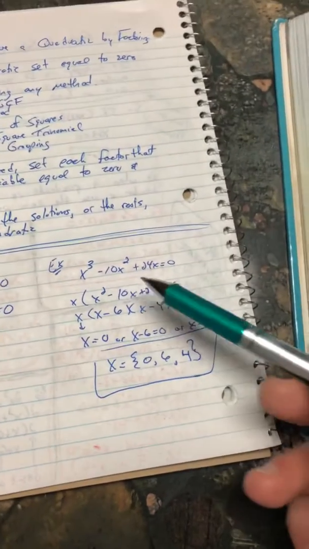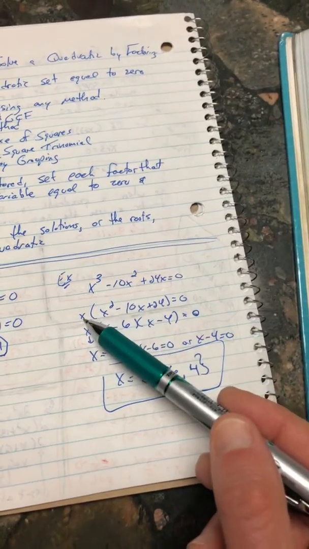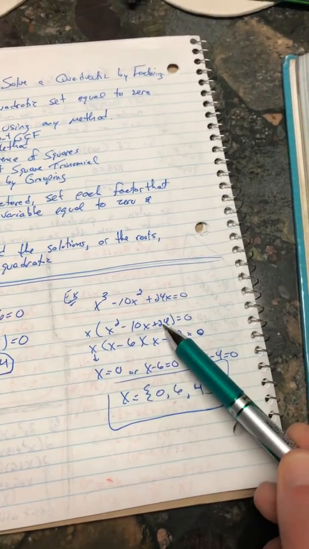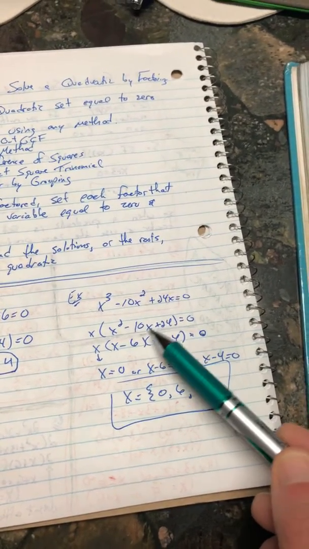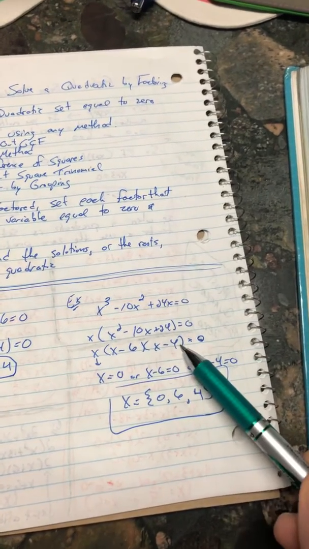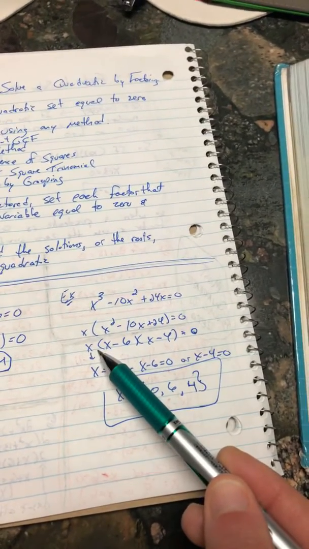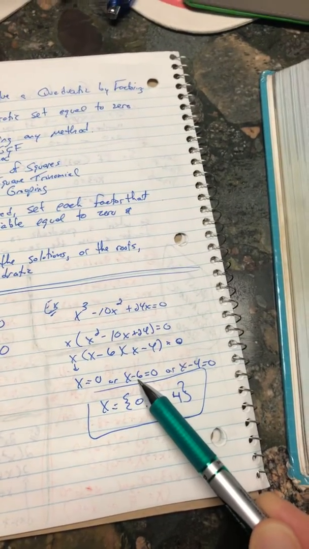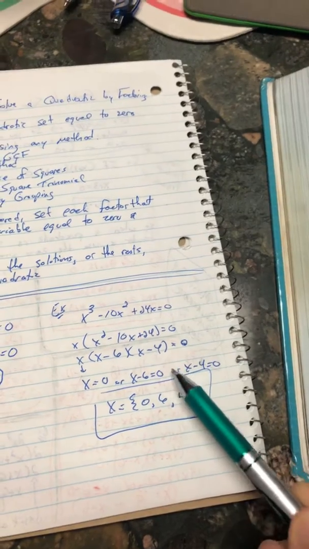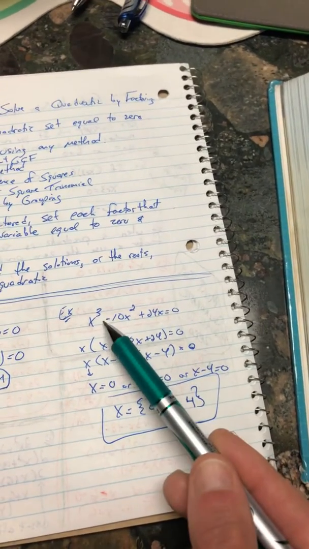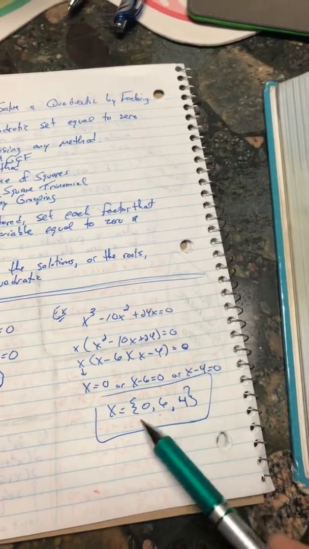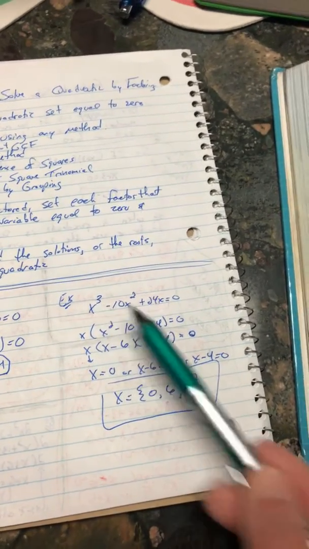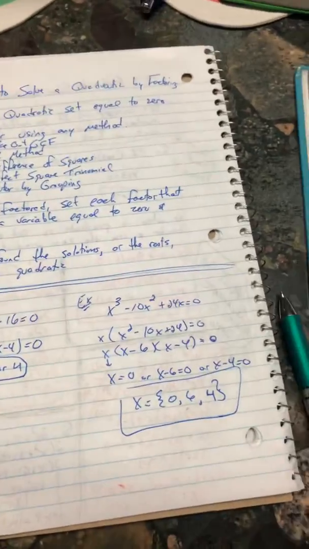In this example here, I could factor an x out first. Then I factor this guy, my leading coefficient is 1, two numbers that multiply to get positive 24, same signs, I get -10, x minus 6, x minus 4. Now this guy is a variable, so this could be 0. This could be 0, so that would make it 6. Or this guy could be 0, which would be 4. Since we started with a cubic, we now have 3 possible zeros to the cubic. Okay? So that's kind of our notes.